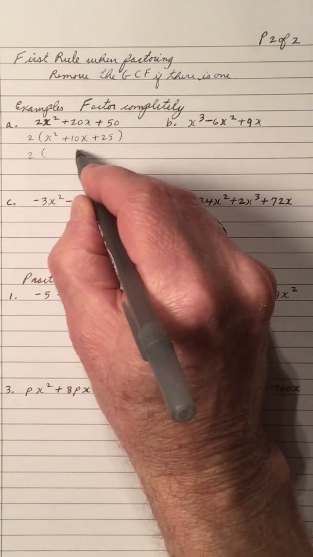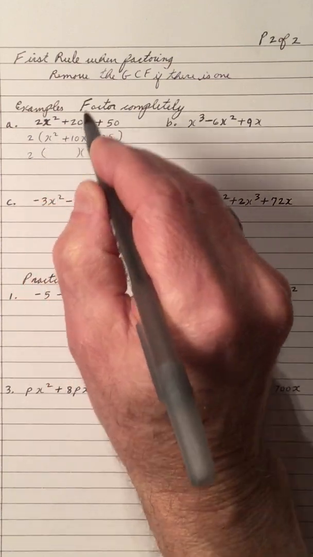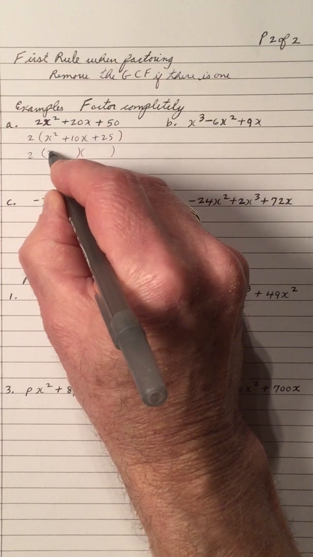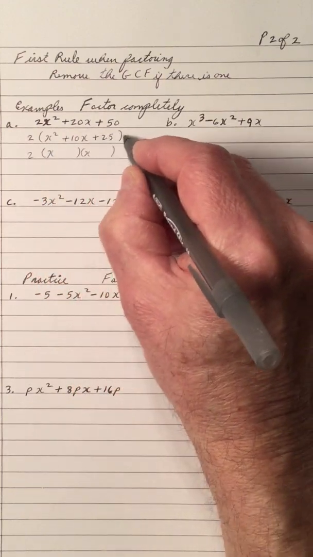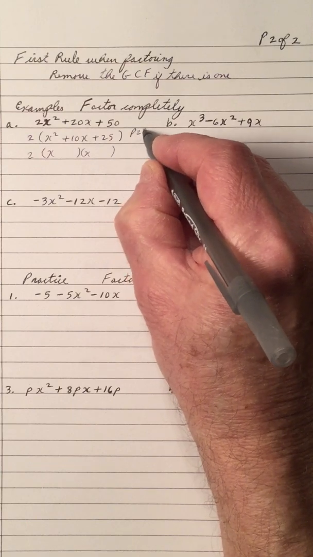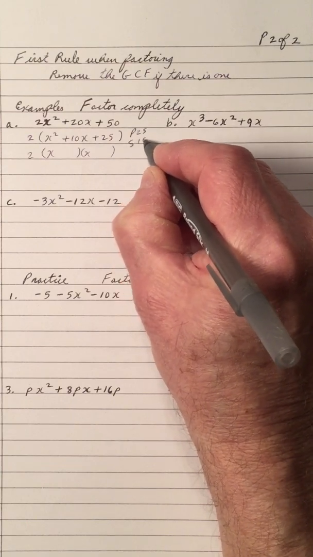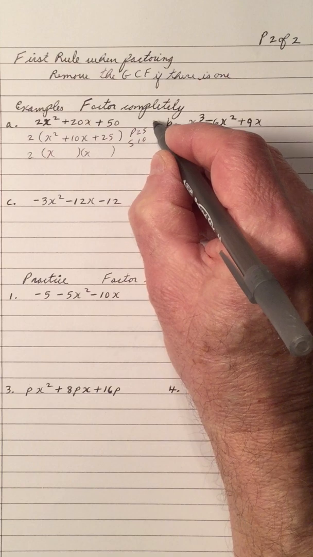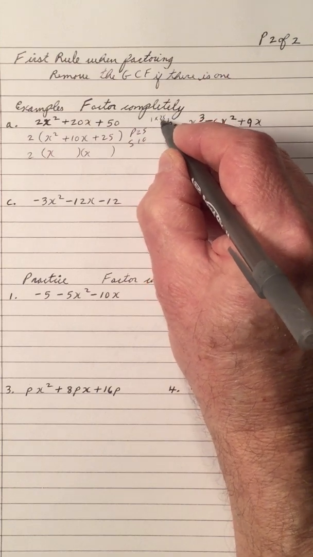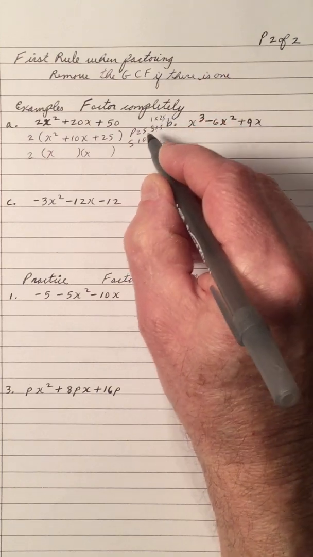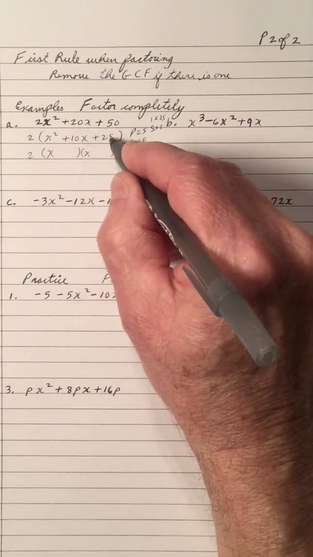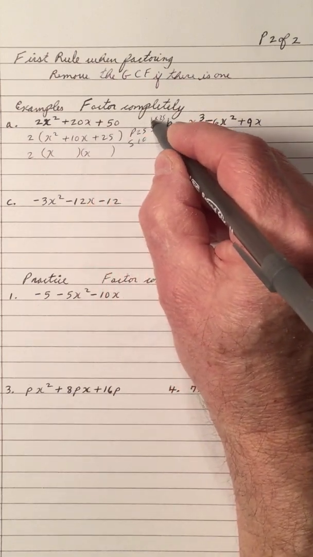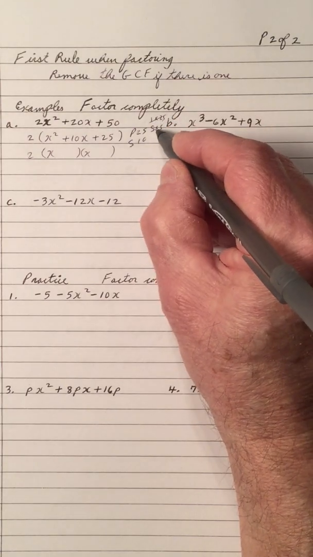So that means that if I go the long way to factor this, I get x and x. And the product is 25 and the sum is 10. So the factors of 25 are 1 and 25, 5 and 5. But which factors of 25 give me a 10? 1 and 25 won't do it, so it's 5 and 5.